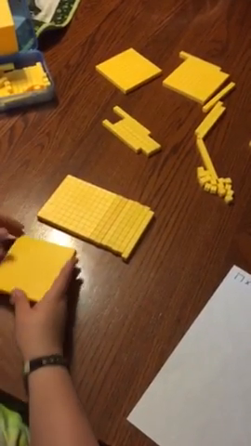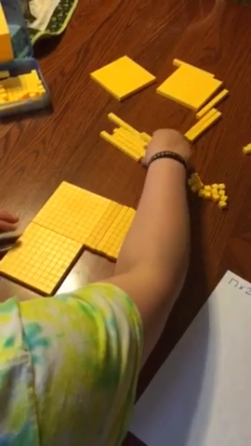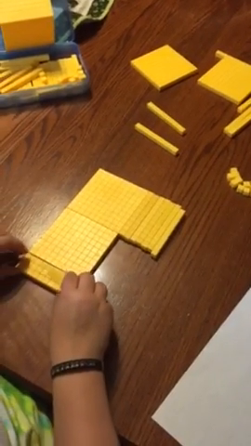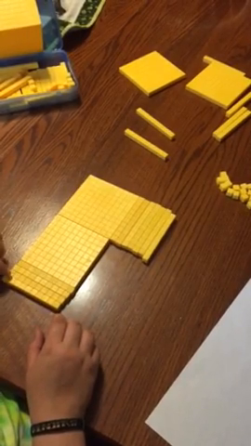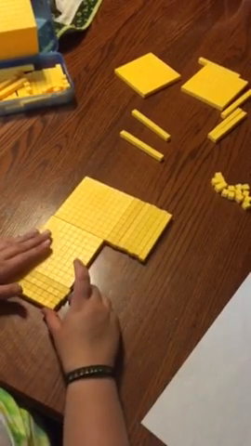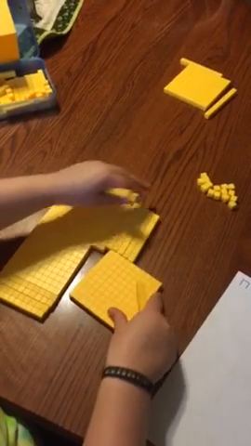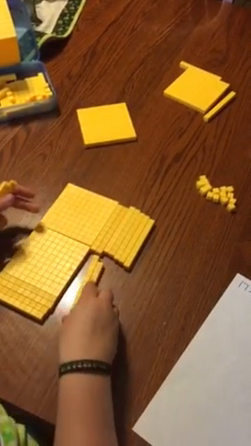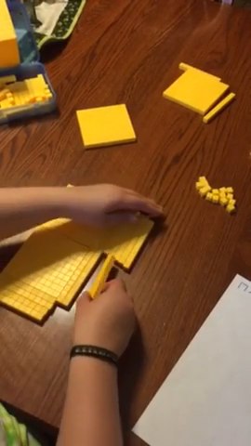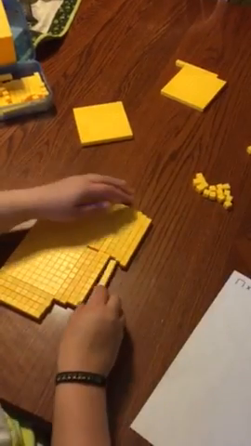So we already have 10. We need to add 10 more to make 20. And then we need 4 longs to make 24. 10, 20, 1, 2, 3, 4. And then we're just going to fill it in. So you start filling in with longs because a flat wouldn't fit here because it doesn't line up. So you're going to fill it in with the next biggest, which would be longs. And you're going to fill it in until it gets to the end of the top row.